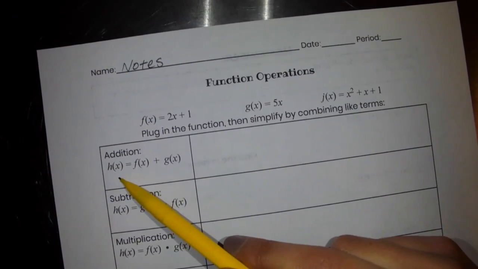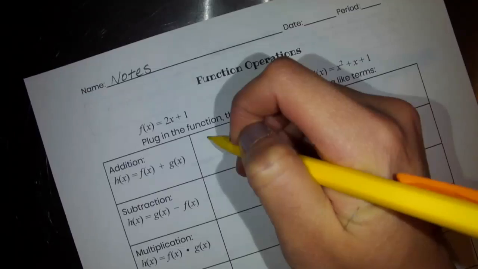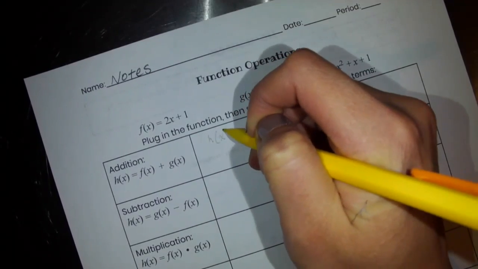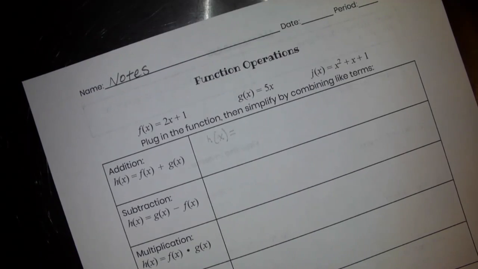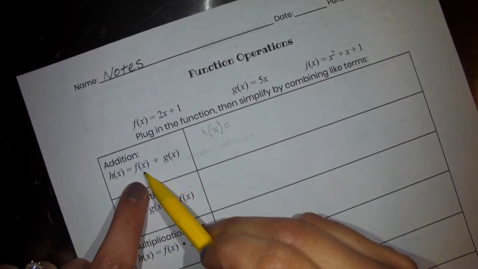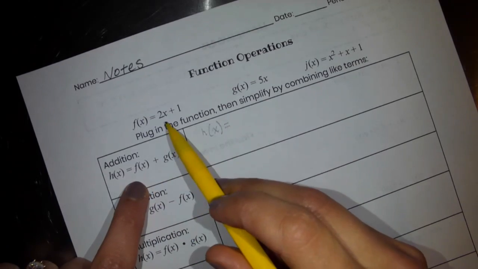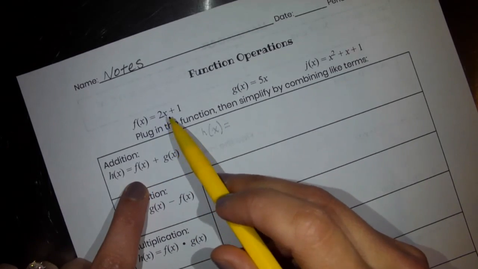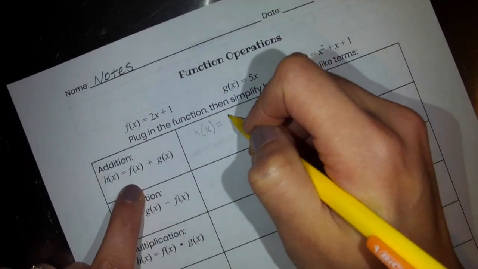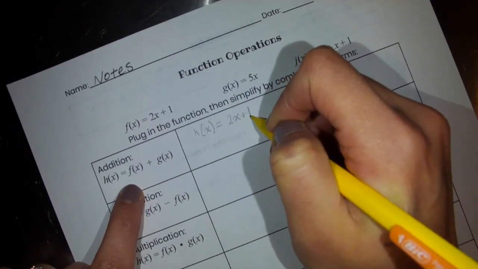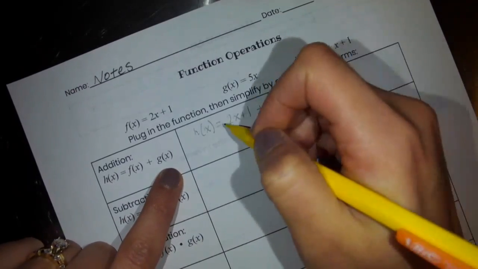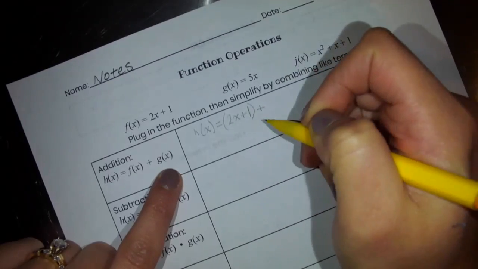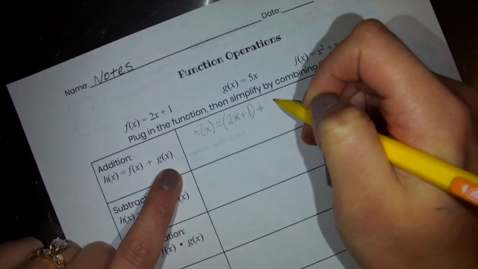For this first example, we're going to create a new function called h of x by adding our function f of x. Instead of writing f of x, I'm going to write what f of x is equal to: 2x plus 1, and I'm going to add g of x, which is just 5x.